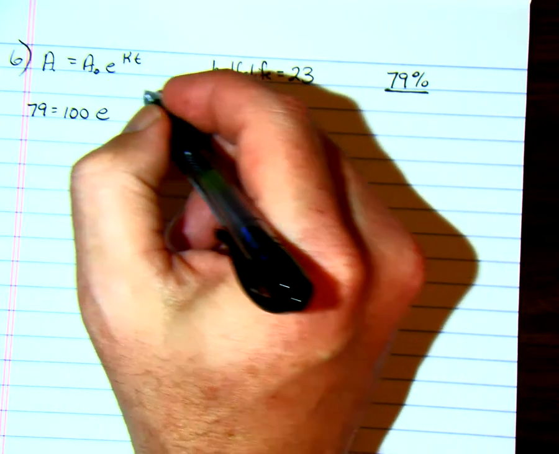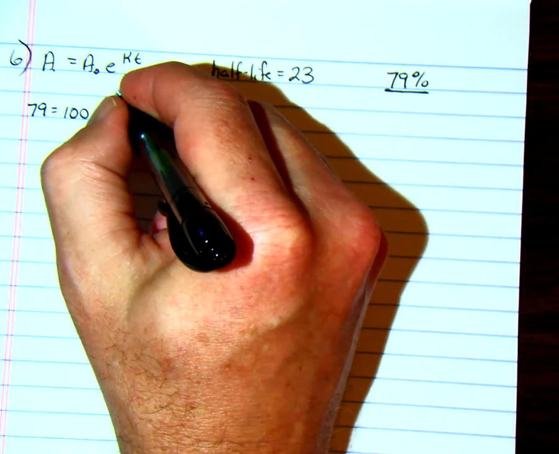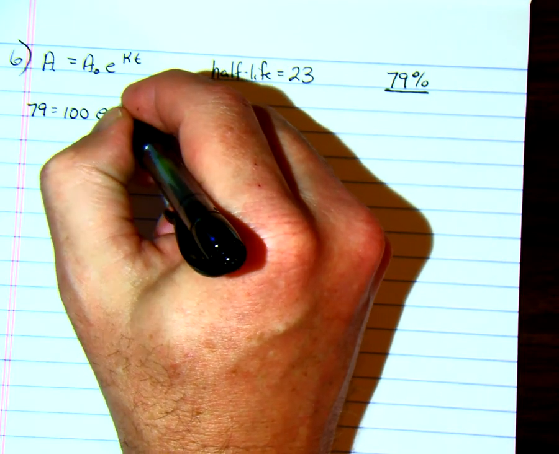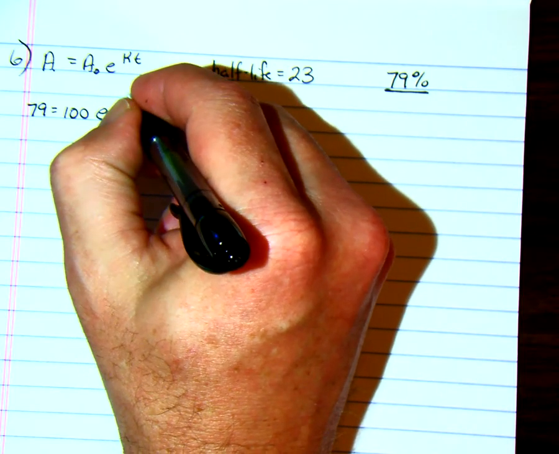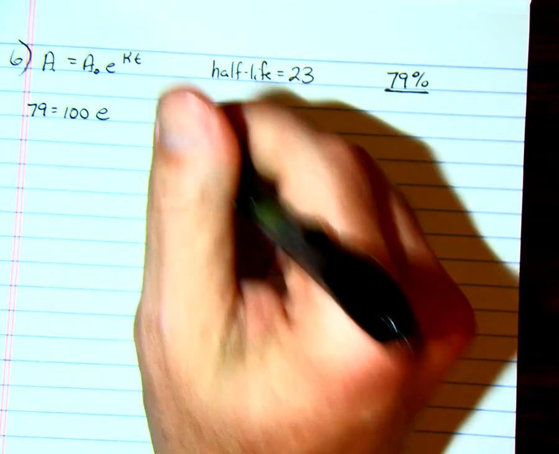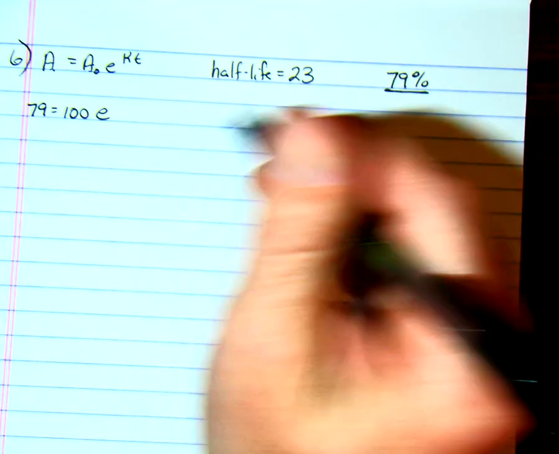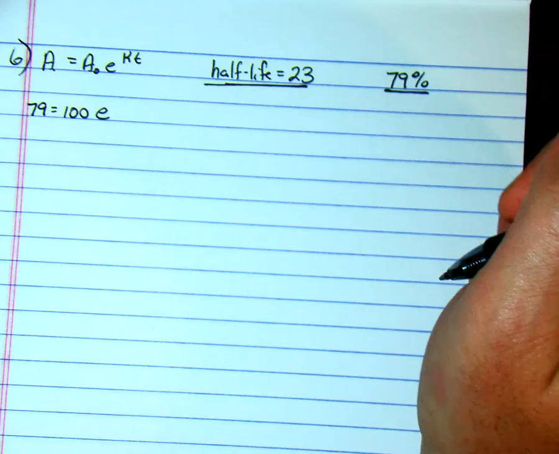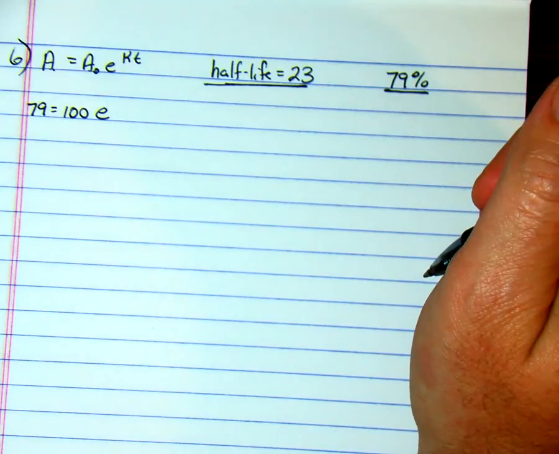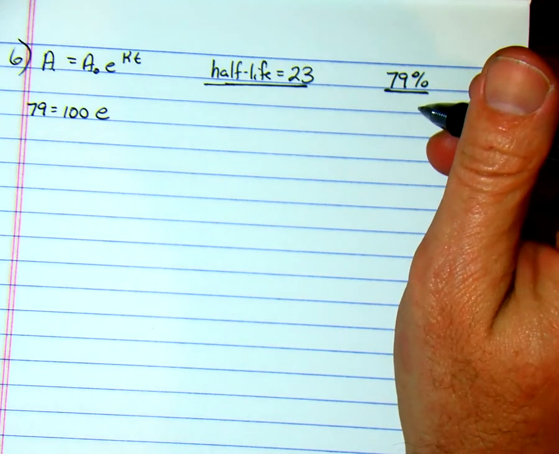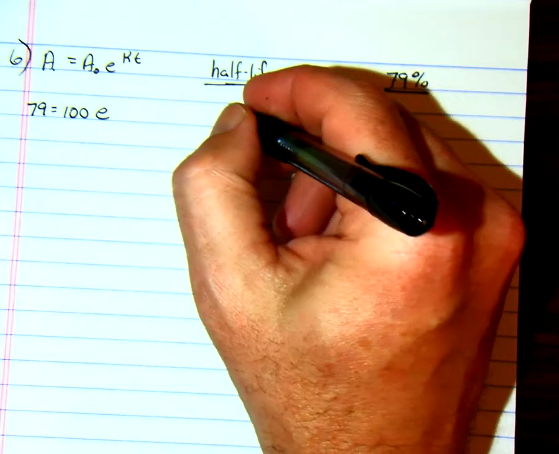We have an e, but our problem lies in the fact that I have a k, which I don't know, and I have a t. So I have a problem that has two unknowns, and I cannot work with two unknowns. So I have to do something else here. I guess we're going to have to work with the half-life. Okay? Again, we're going to make up numbers.